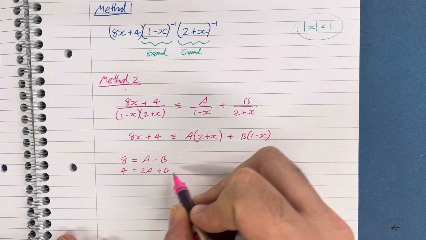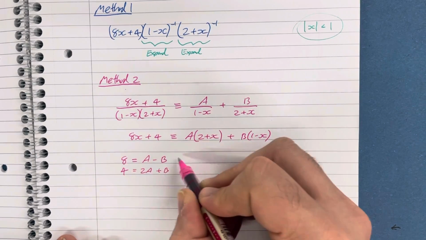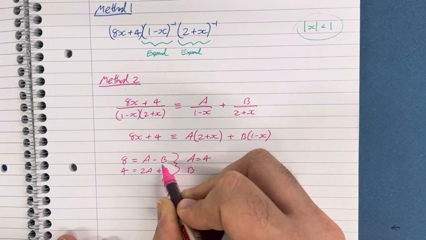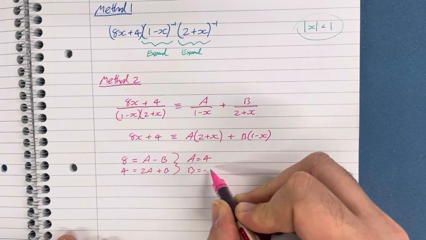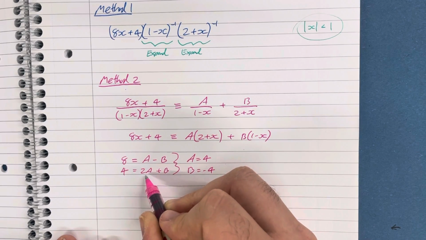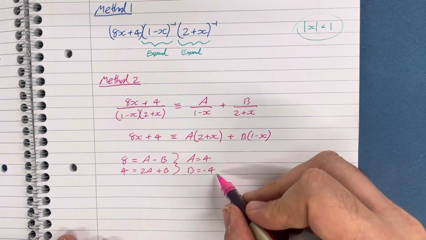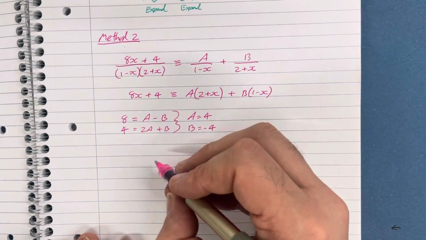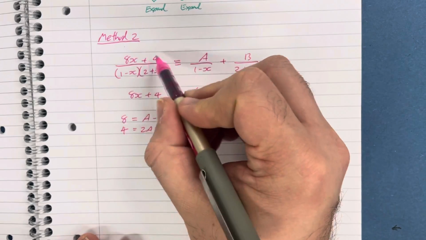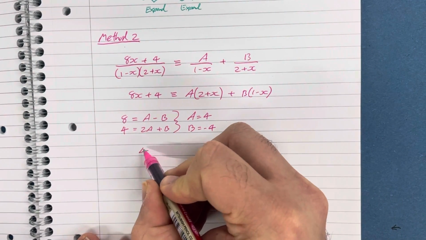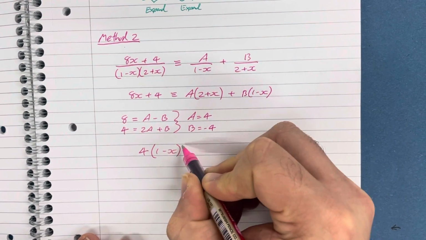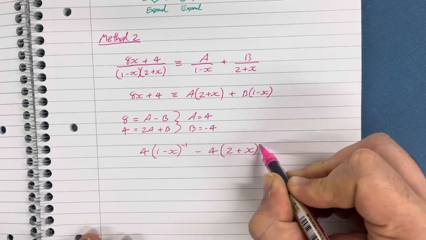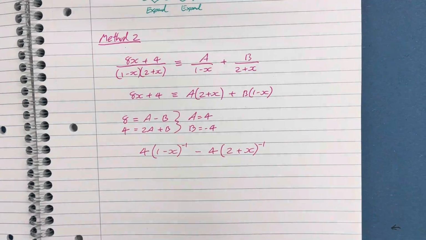If I add those together, I'm going to get 3a equals 12, so that's going to give me a must be 4. And plug it back into the top one. If a is 4, b must be minus 4. Check with the bottom one. 2 times 4 is 8, minus 4 is 4. Good. Okay, so there's my partial fraction numerators. So instead of expanding this binomially, I just expand 4 into 1 minus x to the minus 1 minus 4 into 2 plus x to the minus 1, and I can expand that instead.